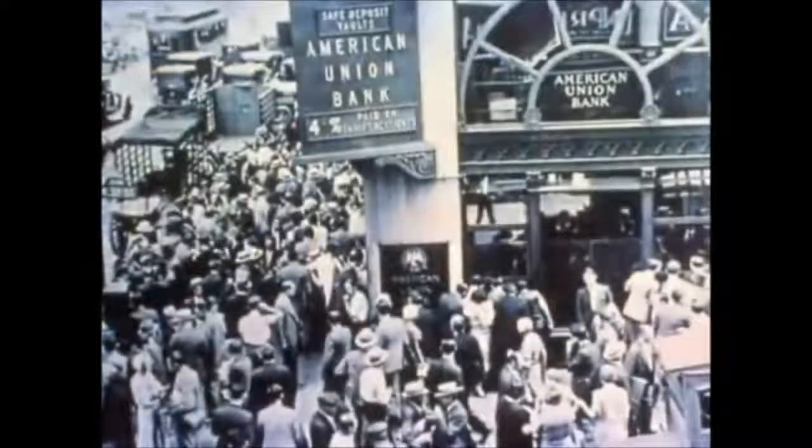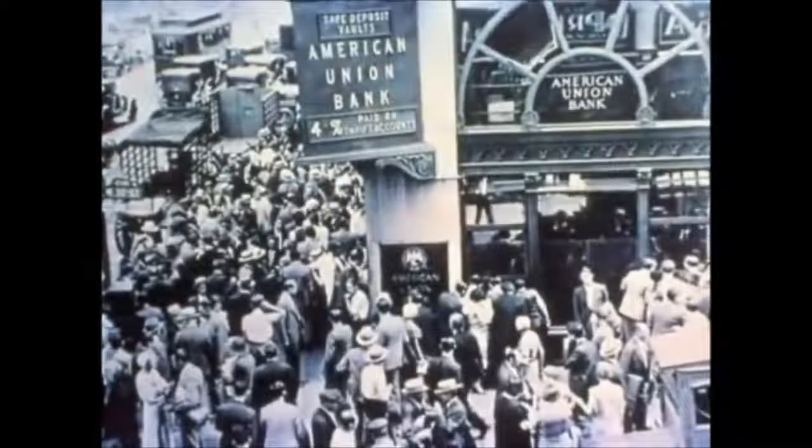But that didn't stop there. Rather than expanding the money supply in order to recover from this economic collapse, the Fed actually contracted it, fueling one of the largest depressions in history.